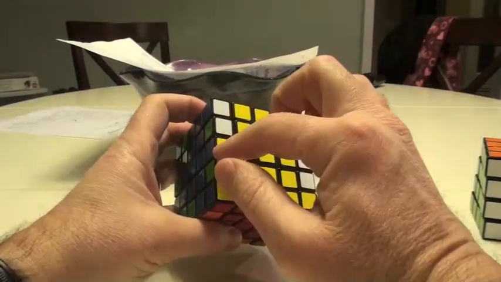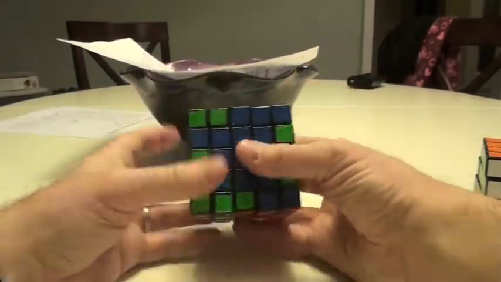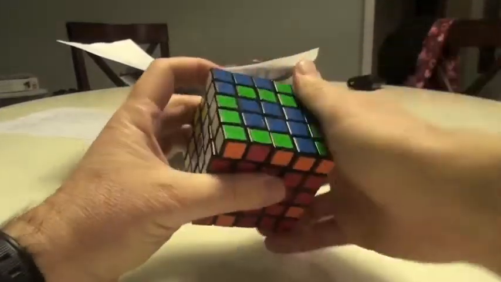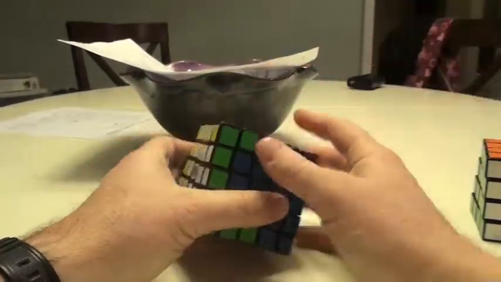Blue and yellow to here, green and white to here. Once again, 2U, 2R, 2F, 2U, 2U, 2F, 2R, 2U, and you got it.